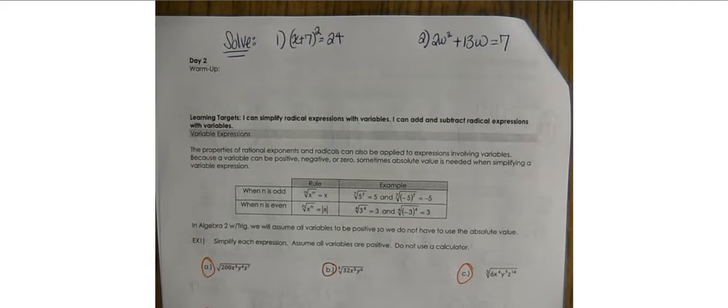equations. The first equation is (x + 7) squared equals 24. And the second equation is 2w squared plus 13w equals 7. Both of these are quadratic equations, and they require different approaches for solving them. So I want you to pause the video and solve each of these equations using skills that you have learned in the past. And when you have an answer, please go ahead and restart the video.